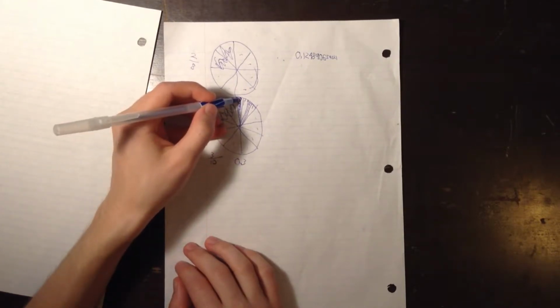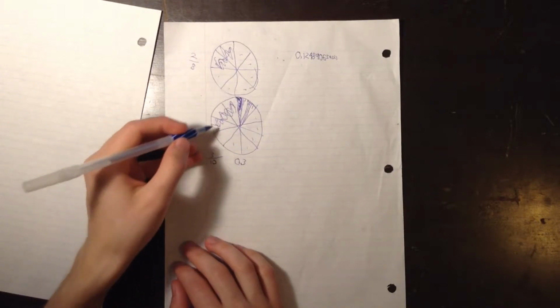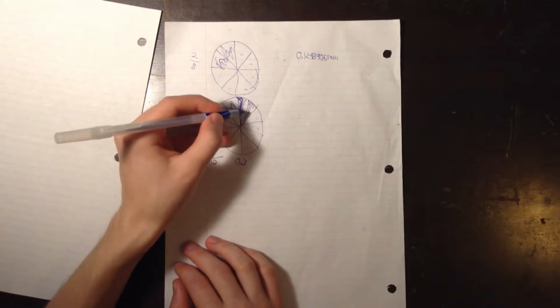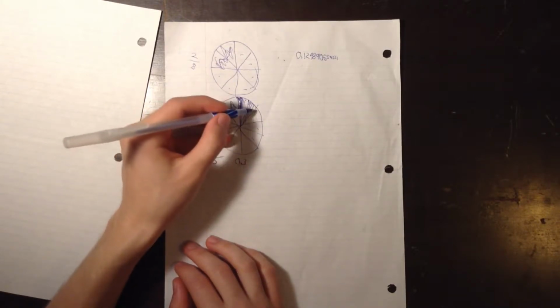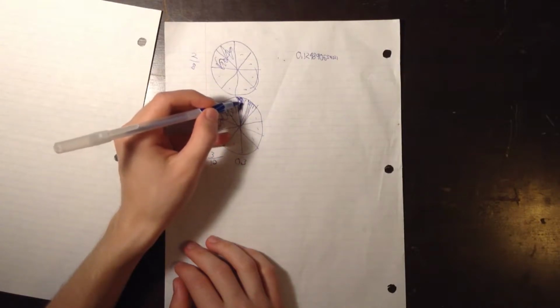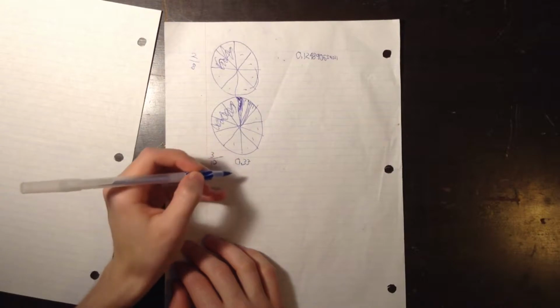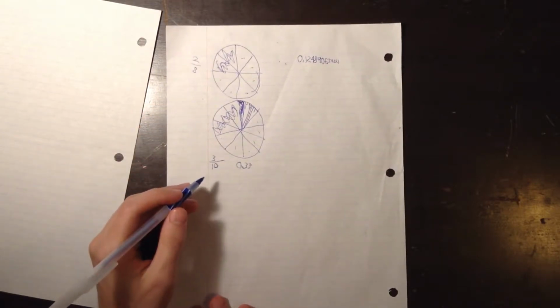So 3 out of 10 over here. So you got 3 out of a tenth of the whole pie. You got 3 out of a tenth of one piece of the pie, the piece being a tenth. So that's a tenth of a tenth. So that means it's 100th. And so then you got 3/100ths of a pie.